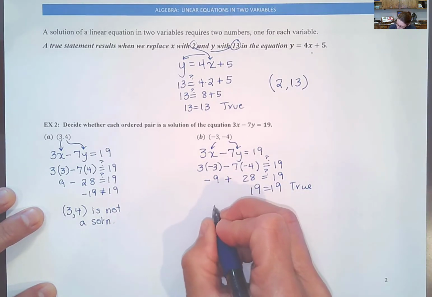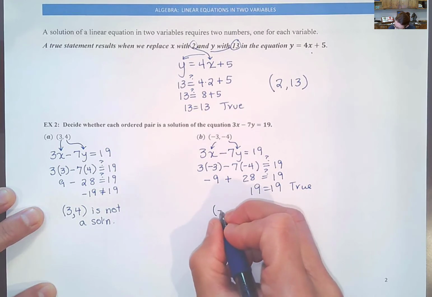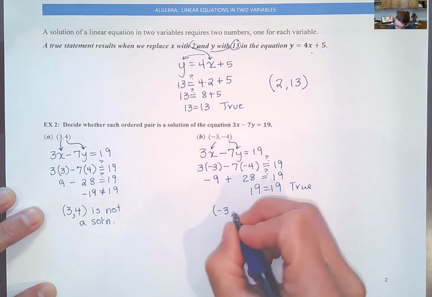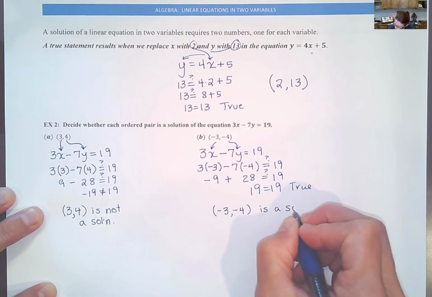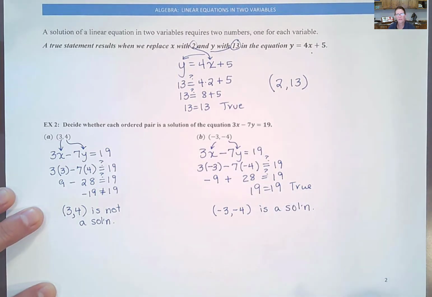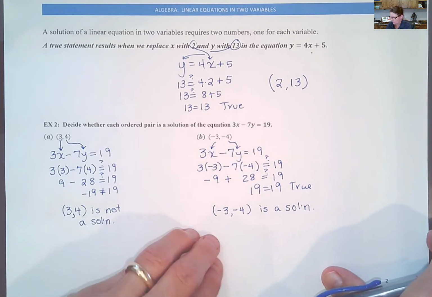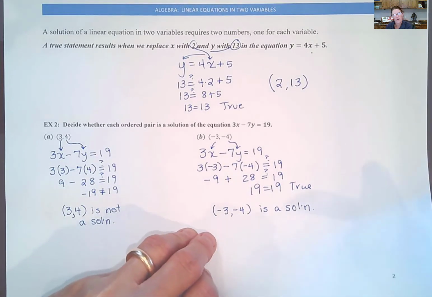And therefore, we would say that our ordered pair, negative 3, negative 4, is a solution. And I'm abbreviating the word solution there just to be quick with it.